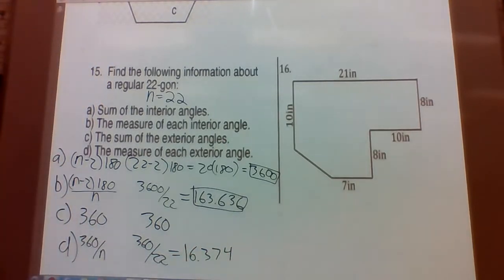Okay, but let's put it in. 360 divided by 22. I don't like how this calculator goes straight to another fraction. Nope. Divided by 11.